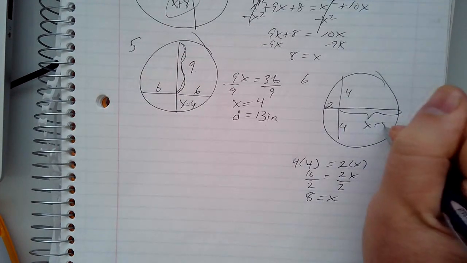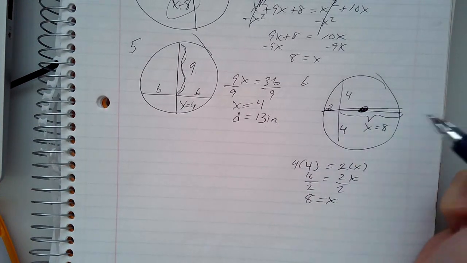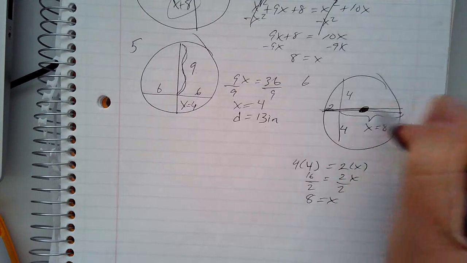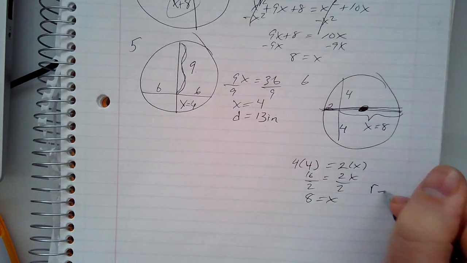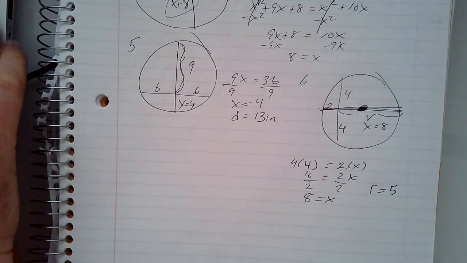Now we know that this is 8. We know this is a diameter because it goes through the center, so the diameter is 10, which means the radius must equal 5. Okay? All right.